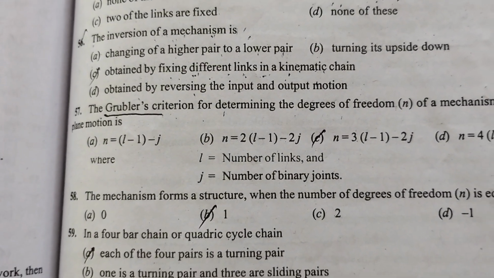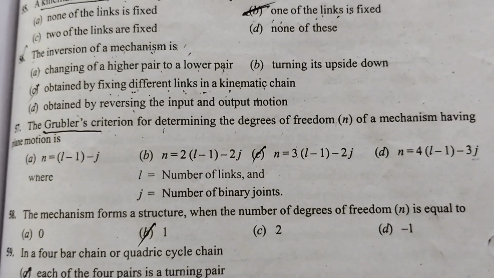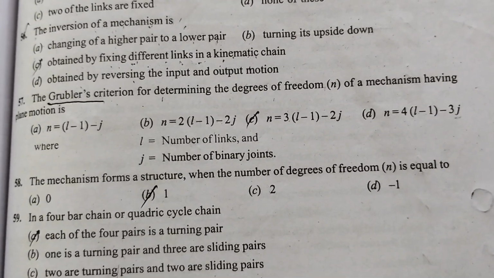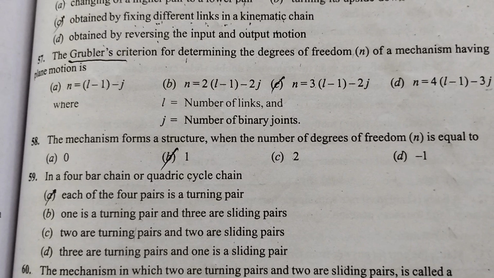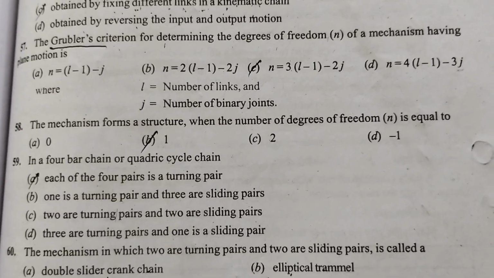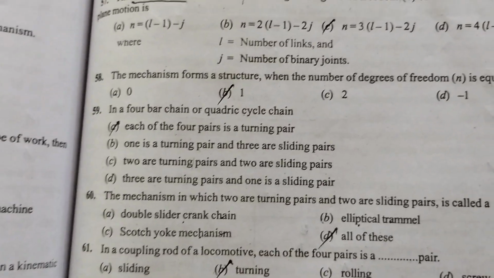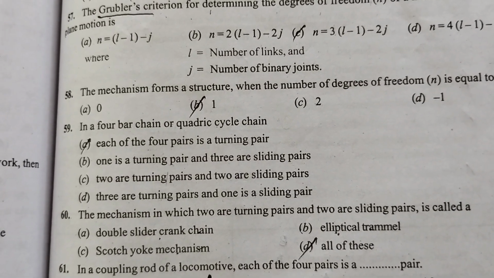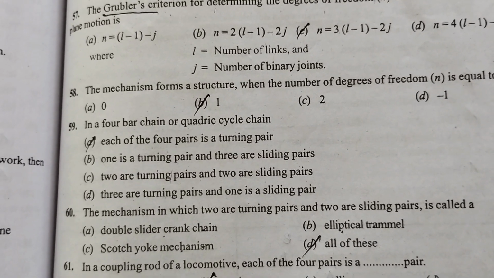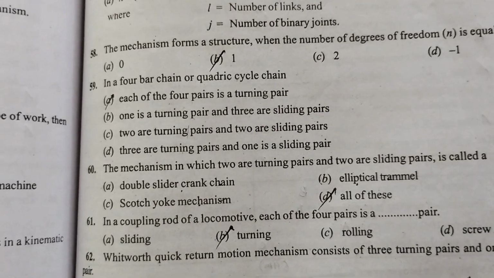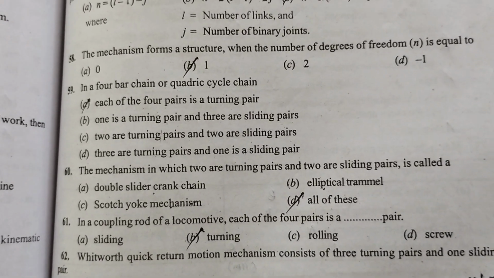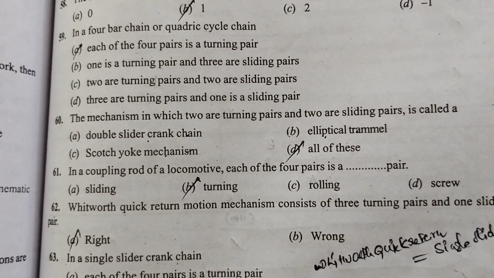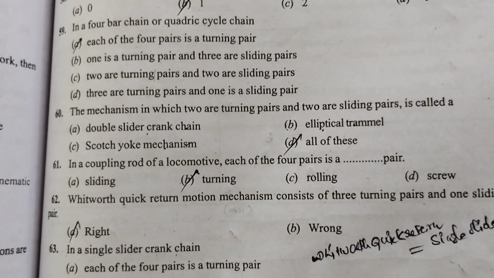Grubler's criterion for determining the degrees of freedom in a mechanism having plane motion is n = 3(L - 1) - 2j. The mechanism forms a structure when the number of degrees of freedom is equal to 0. In a 4-bar chain, the quadric cycle chain, each of the 4 pairs is a turning pair. That is, the quadric cycle is nothing but the Ackermann gear. The mechanism in which 2 are turning pairs and 2 are sliding pairs is called all of the above. In the coupling rod of a locomotive, each of the 4 pairs is a turning pair.